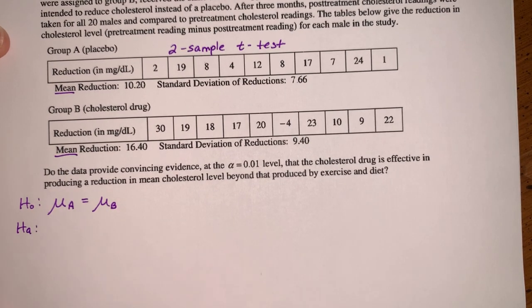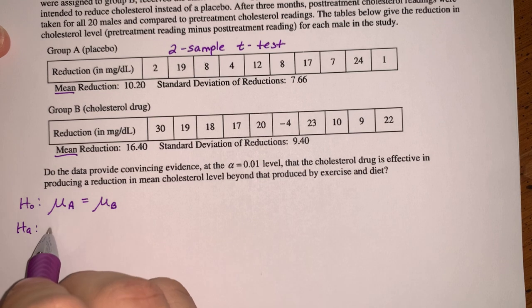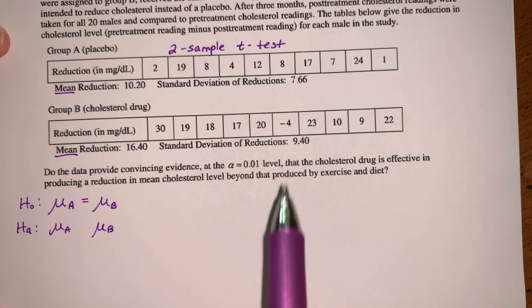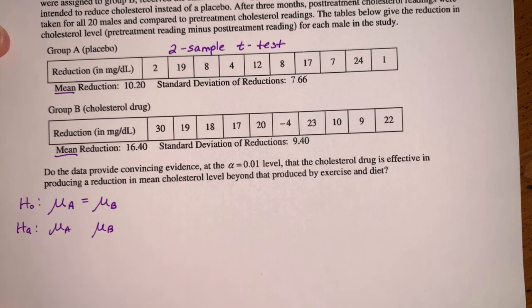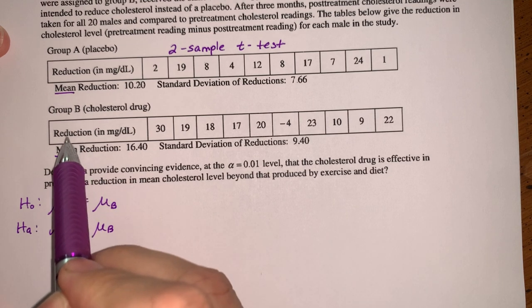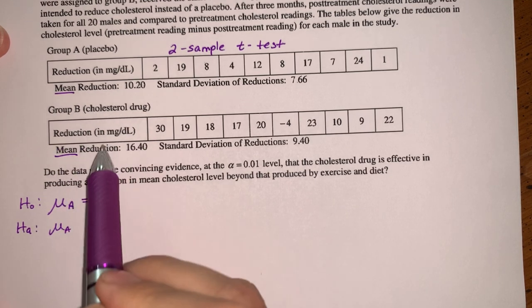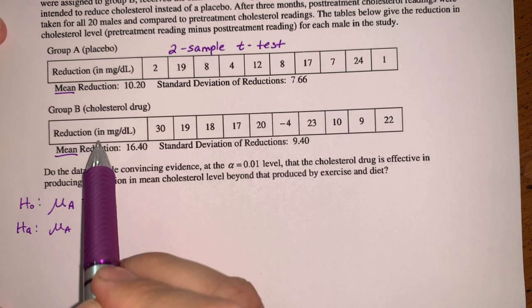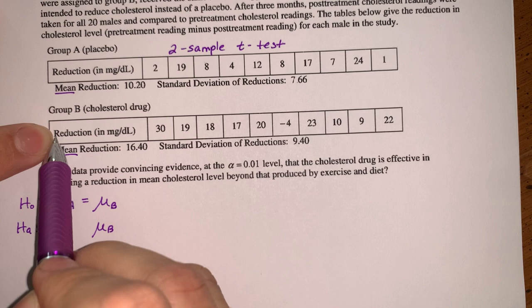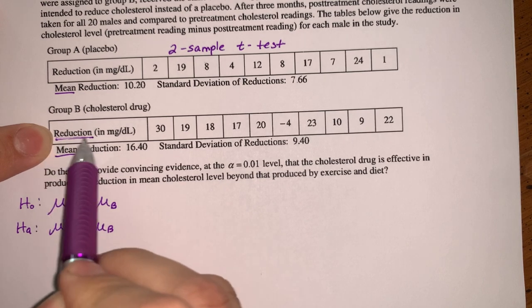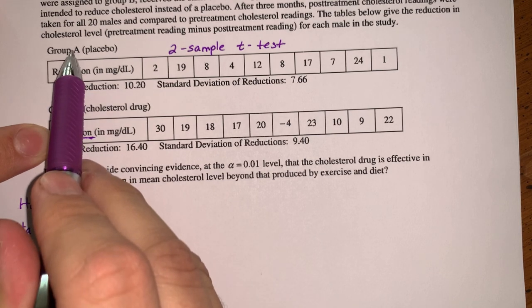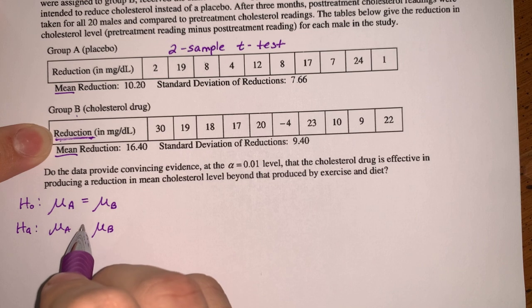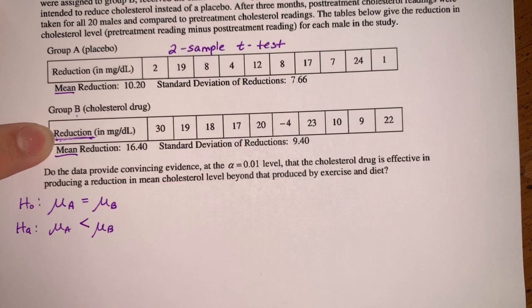Now for our alternative, this is where a lot of kids get tripped up. If we want to compare mu A versus mu B, we want to know, is the drug more effective in producing a reduction? So will the mean in Group B, the ones using the drug, be lower? No, actually higher, I'm sorry, because the mean represents the reduction. We want to see if it's more effective, so we would have a higher reduction in Group B than in Group A. So we want to test to see if mu B will be bigger than mu A, or that mu A is lower than mu B.